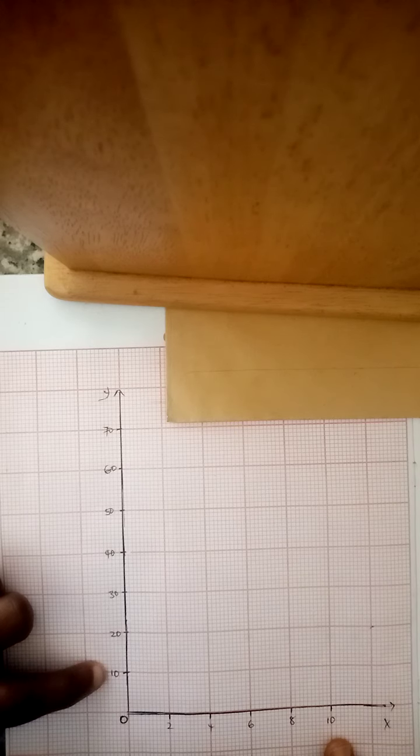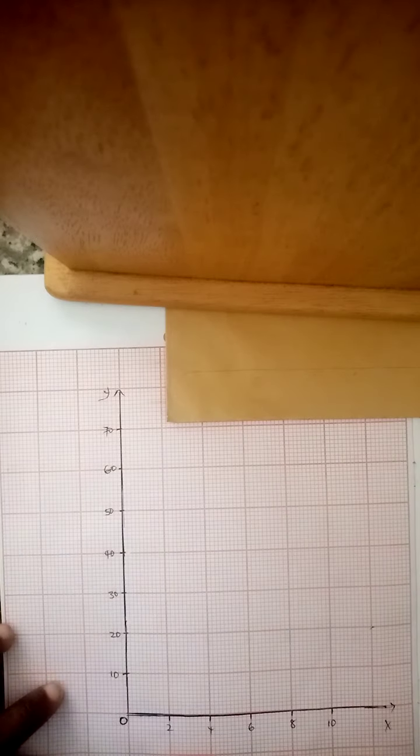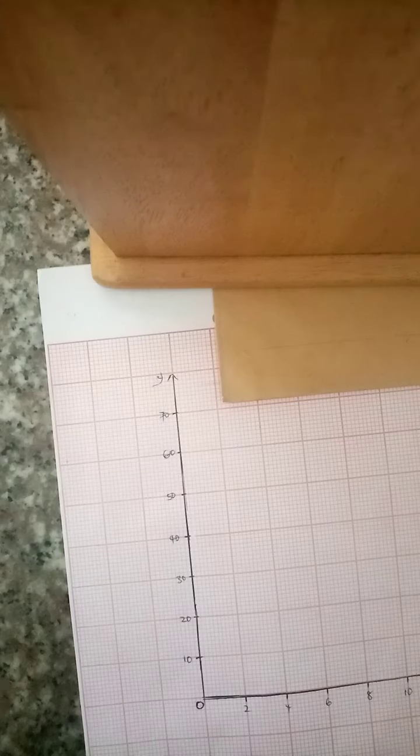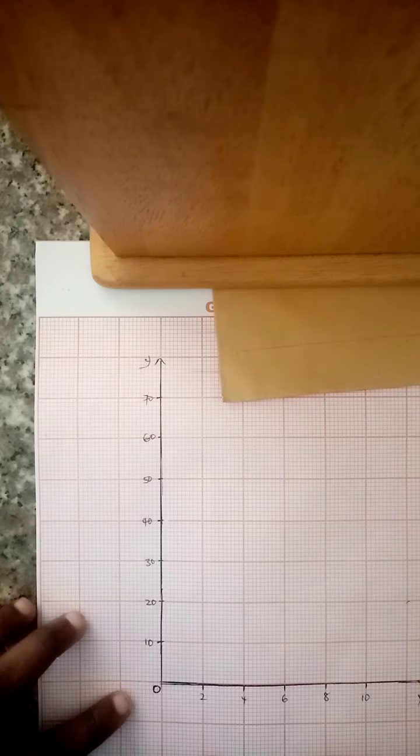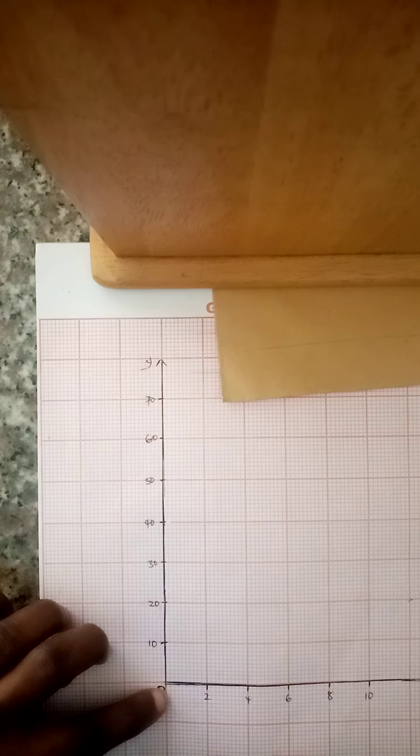I counted in 10, 20, 30, 40, so it ended at 70 according to our table. If you look at our table again, you can see that the highest value we have for y is 70. That's why our y-axis went up to 70, and then our x value went up to 10, just as it should. Can you see?